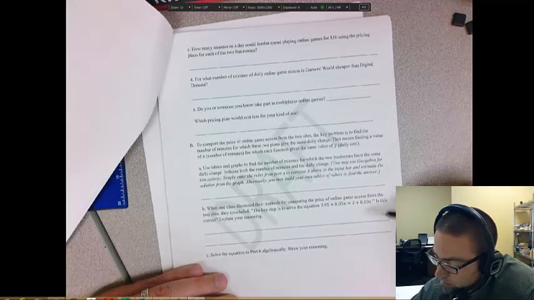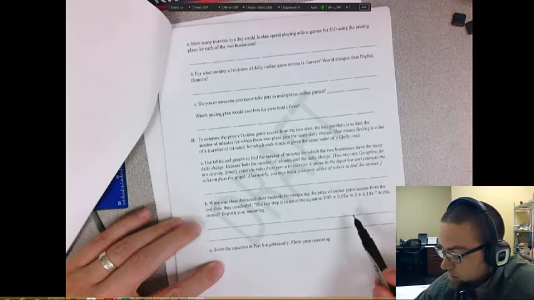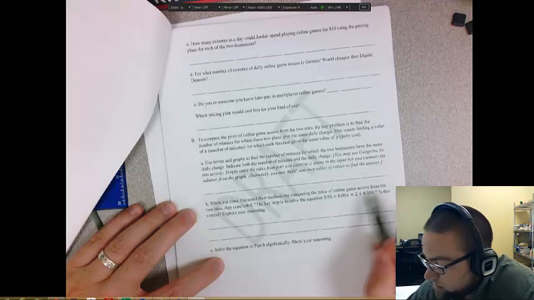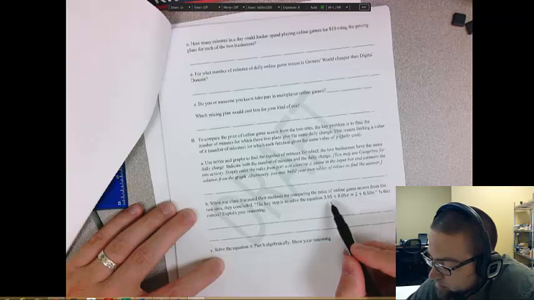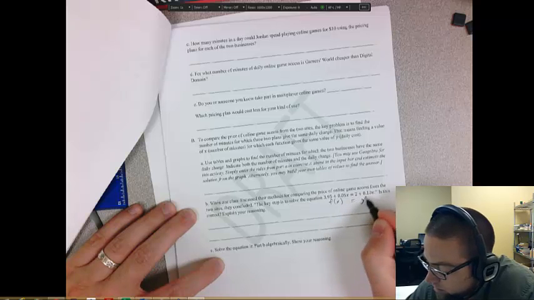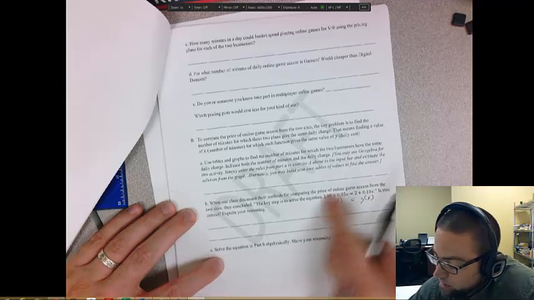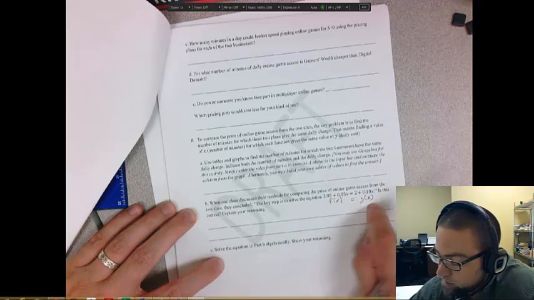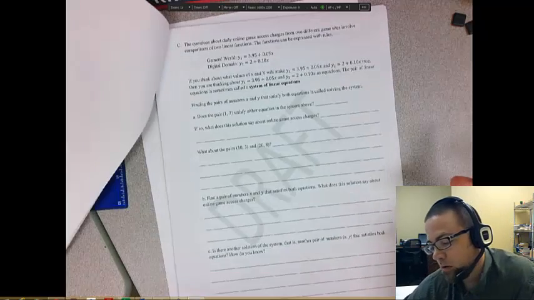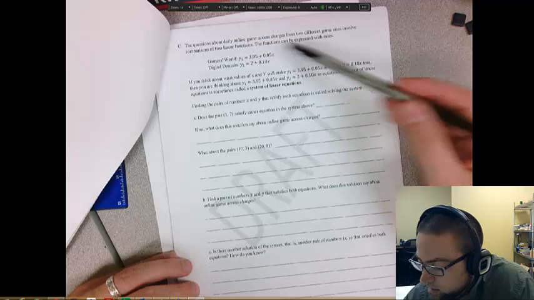Then we get down to some algebraic manipulations of this. So this is the symbolic representation of one graph and the symbolic representation of the other graph. So where are these two functions equal? F of x, when does it equal g of x? What value of x does that happen at? If you solve this equation for x, you will find out where these two functions are equal, right? That's the logic. And then they give you the formulas now.